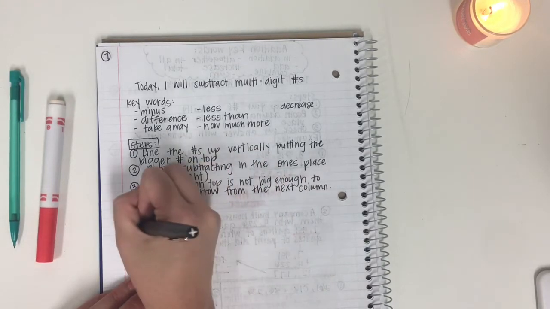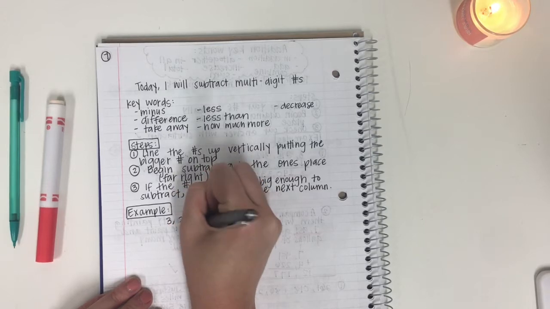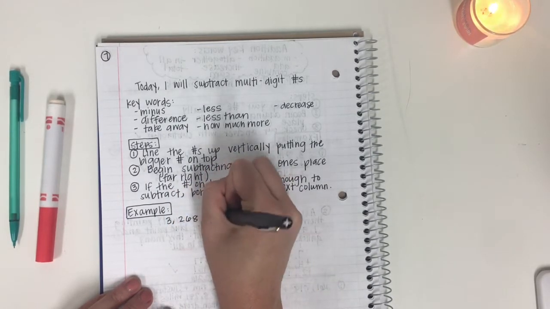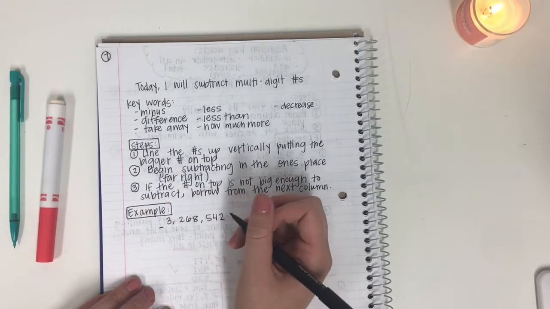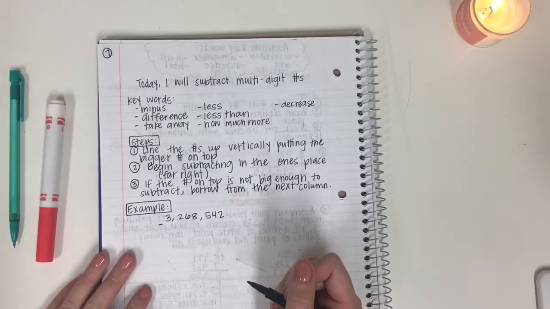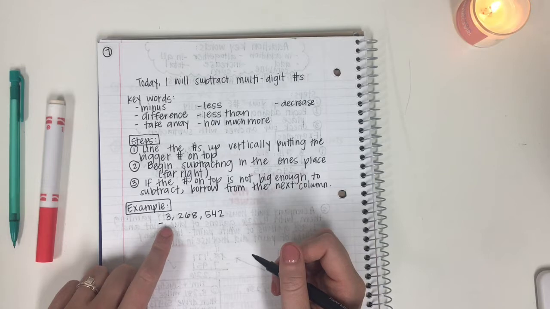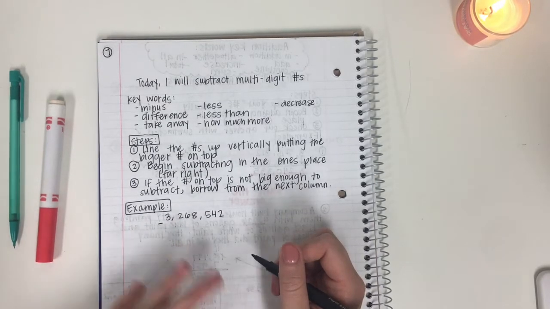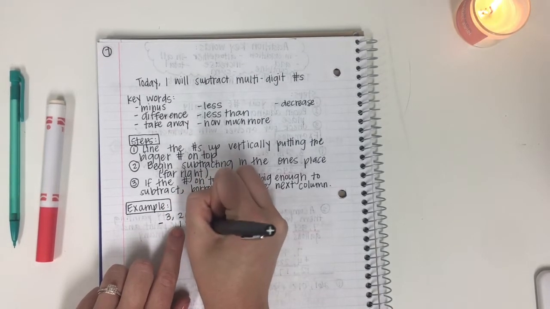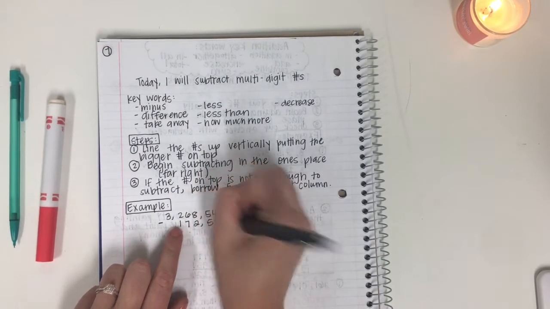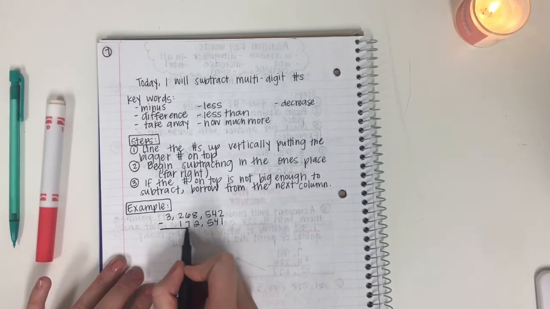Why don't we do 3,268,542 subtract 172,000. So where would I put that? 172,000. Would I put it here? No, because that's my millions place, and when I said it, I know that this is my hundreds place, 100,000. So 172,541. This is a really big deal to make sure that you line up your place value numbers correctly.